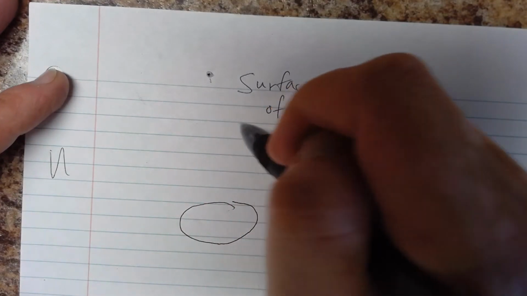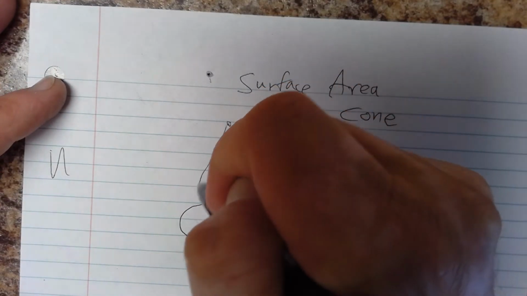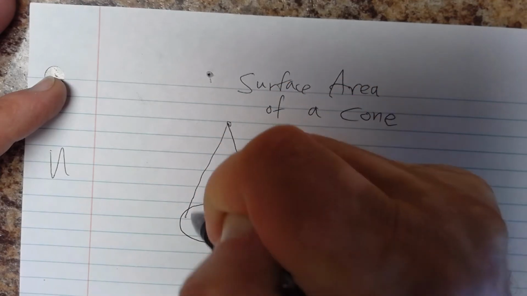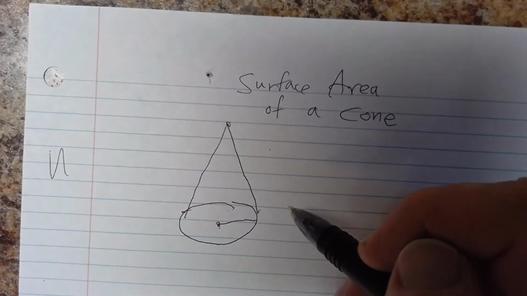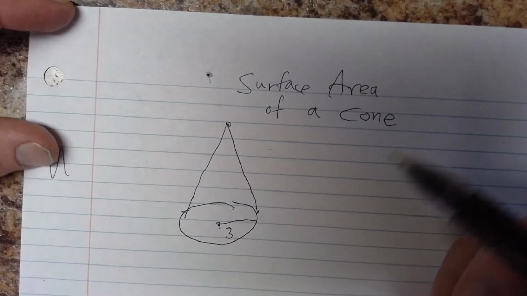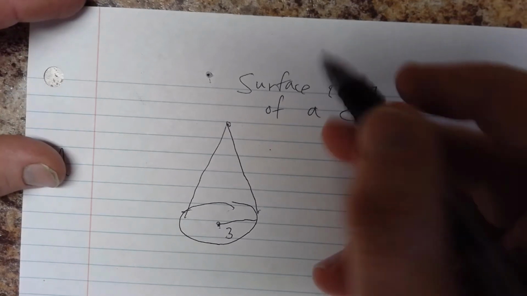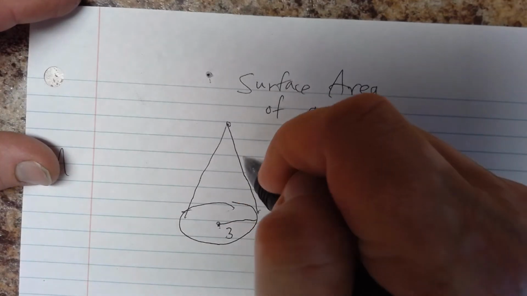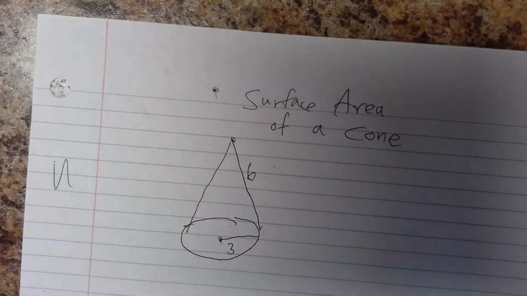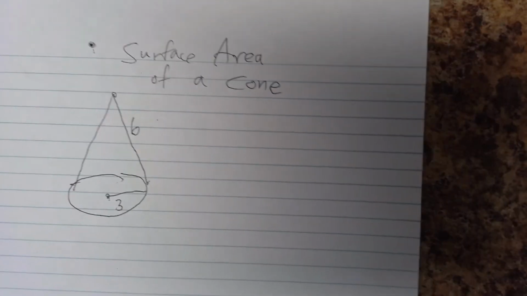So here I have my cone. I have a circle with a radius of 3, and I'm going to have a slant height of 6 going up. Okay, so how do I now find the surface area of this cone?